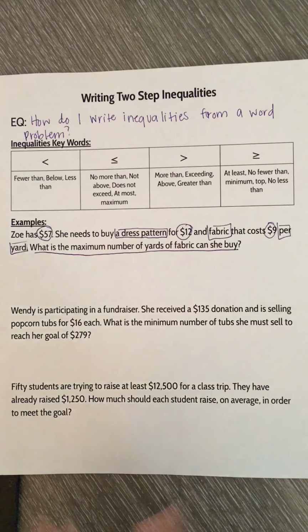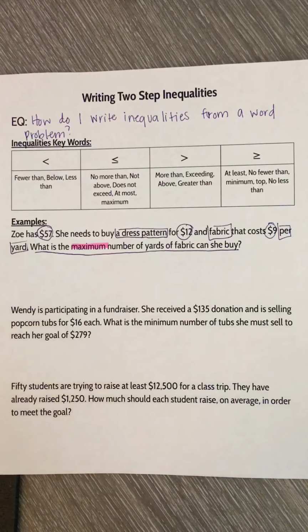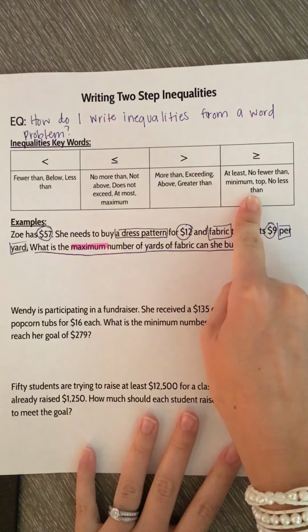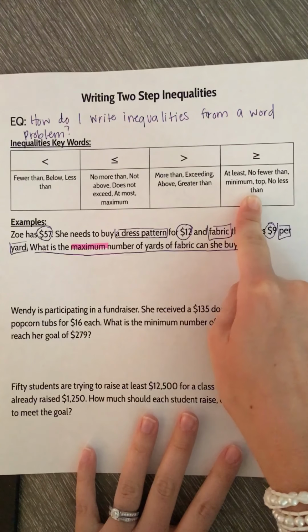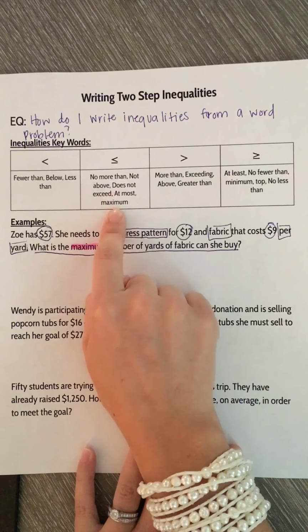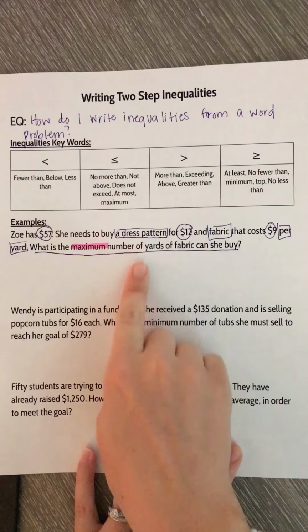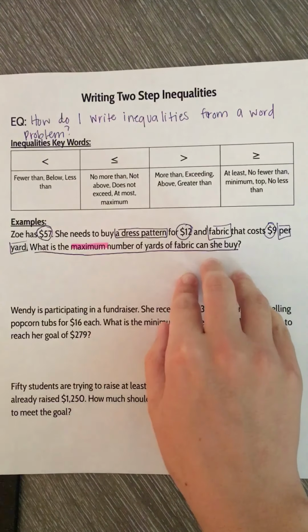Maximum is one of those important keywords that's going to tell us what symbol to use when we're writing out our inequality. So looking at our table up here, if we're talking about maximum, here's my word maximum. We are going to be using this symbol, less than or equal to, and we're going to look at why in just a minute. So let's start writing out our inequality.